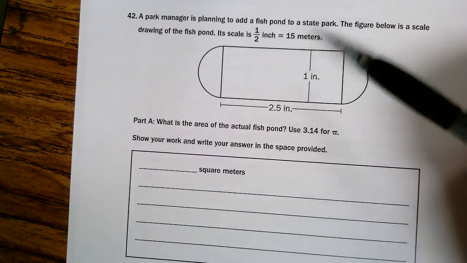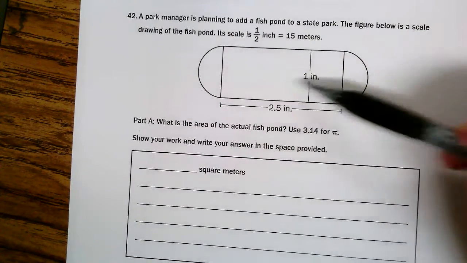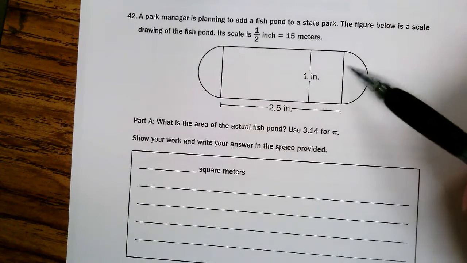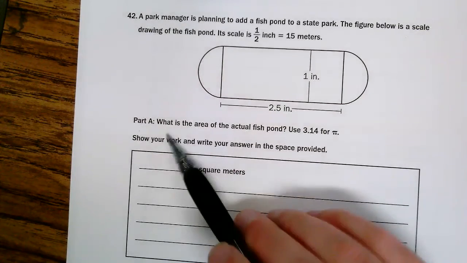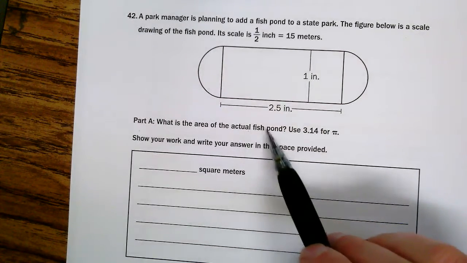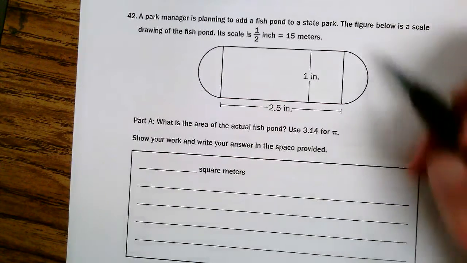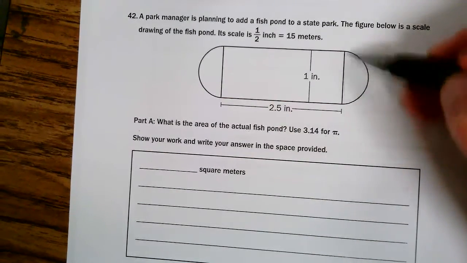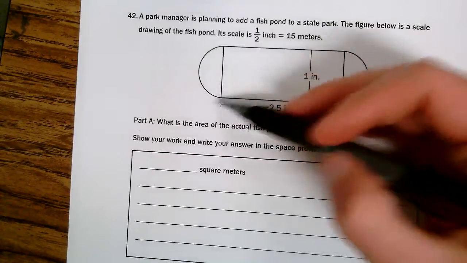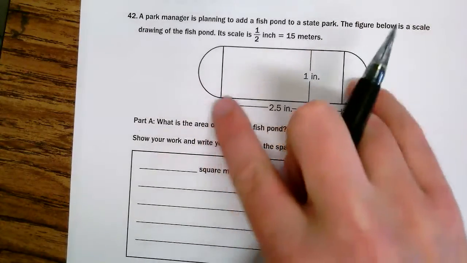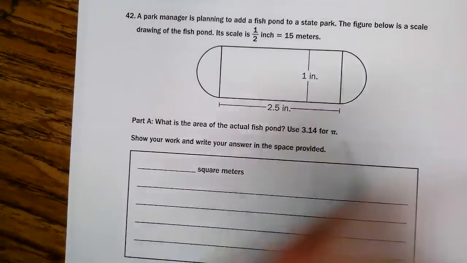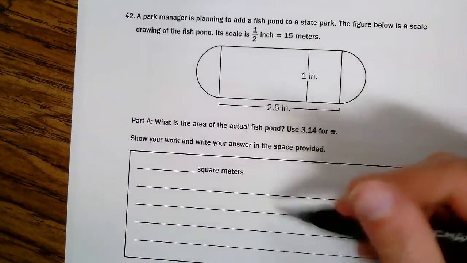Okay, obviously this is not drawn to scale, and I'm going to have to figure out first what is the area of the actual fish pond, and I'm going to use 3.14 for pi. I need pi because here I have a half a circle on each side, so that means I have a circle total between the two. All right, now it told me to show my work and write my answer down here.